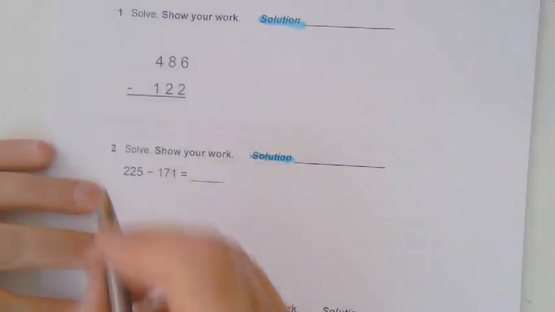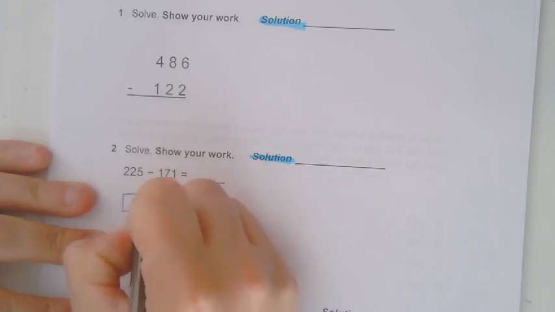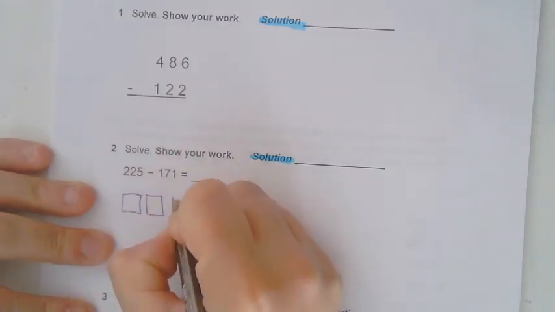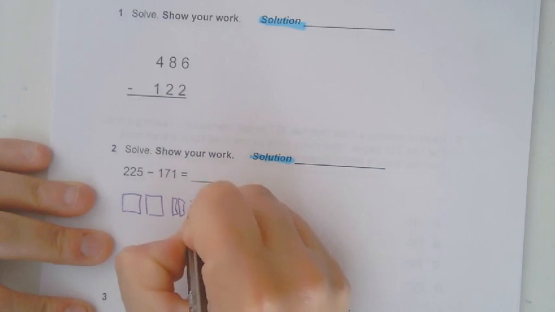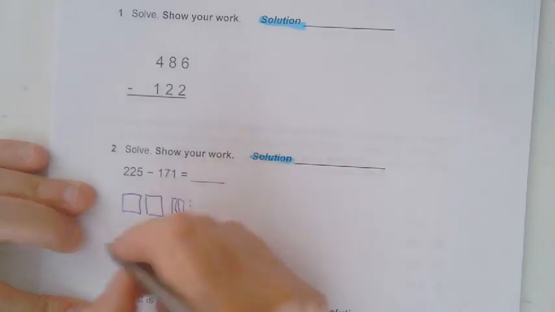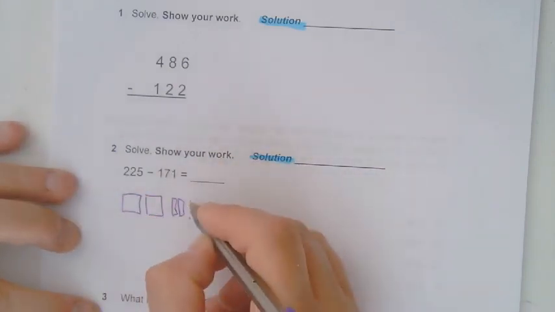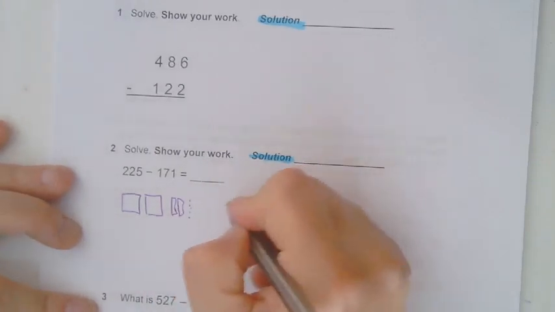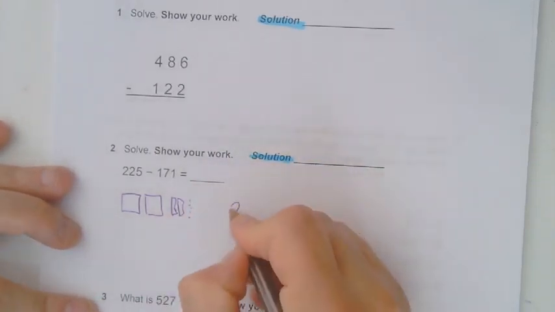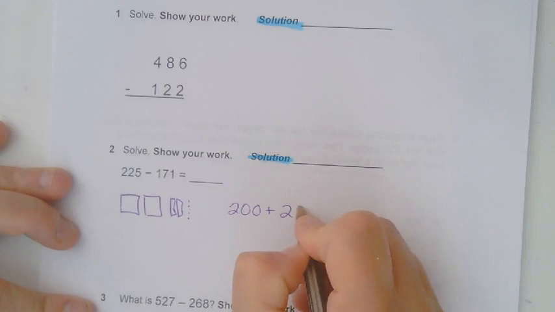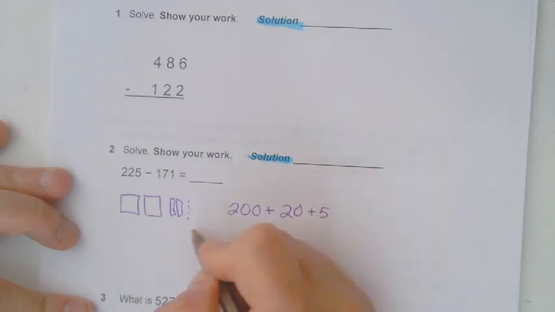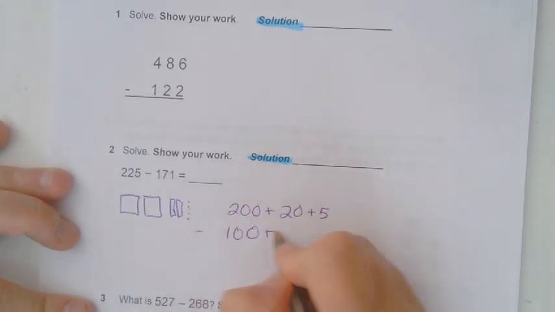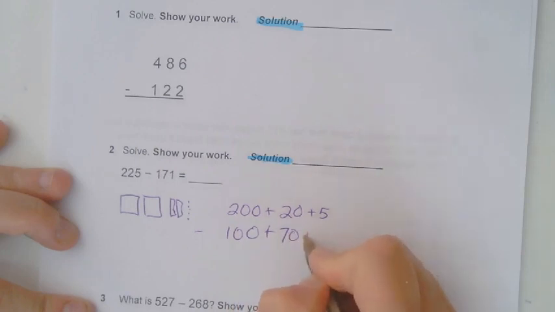You can draw base 10 blocks like 220 and 1, 2, 3, 4, 5, and then cross out 170 and 1. Or you could do it in expanded form, which would be 220 and 5, and you need to subtract 170 and 1.